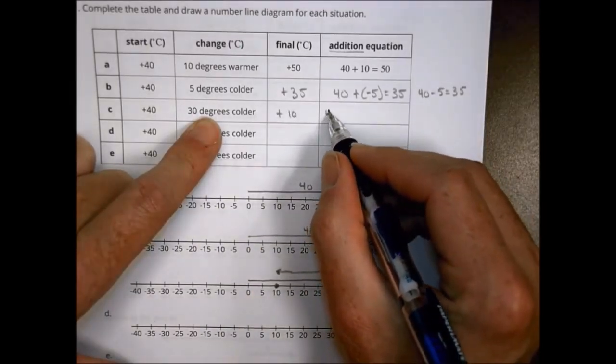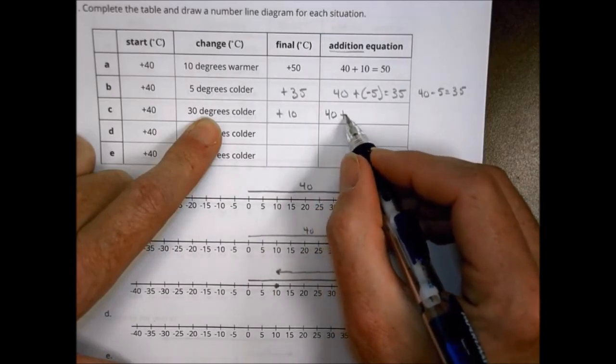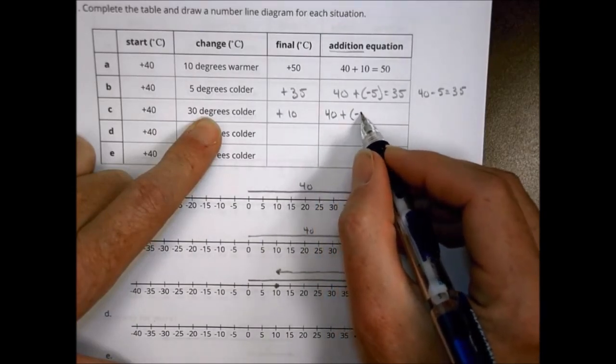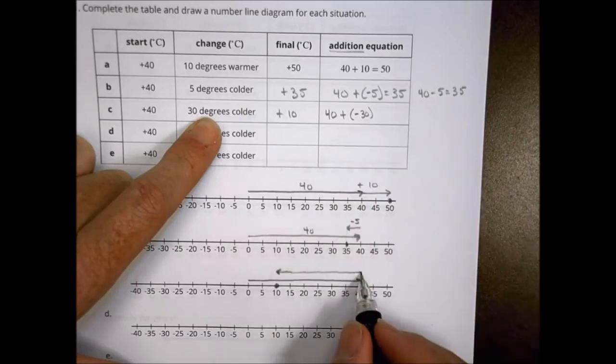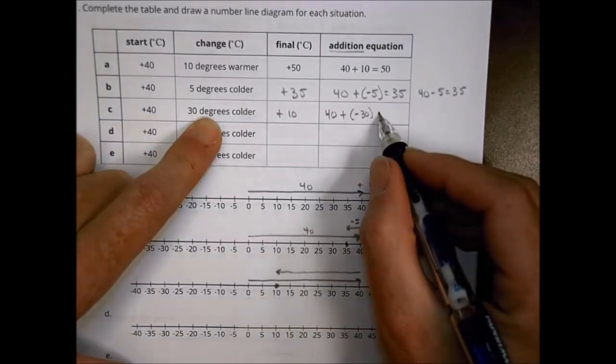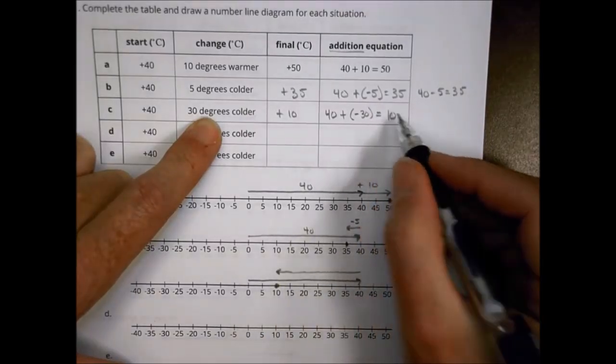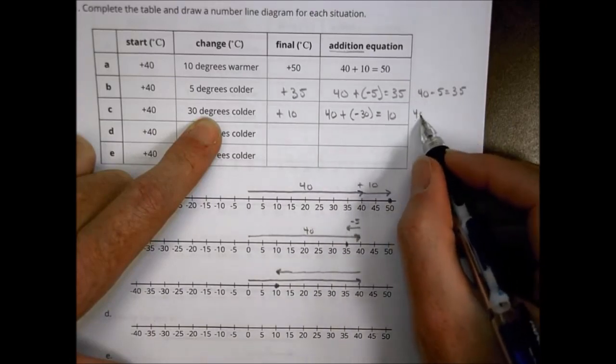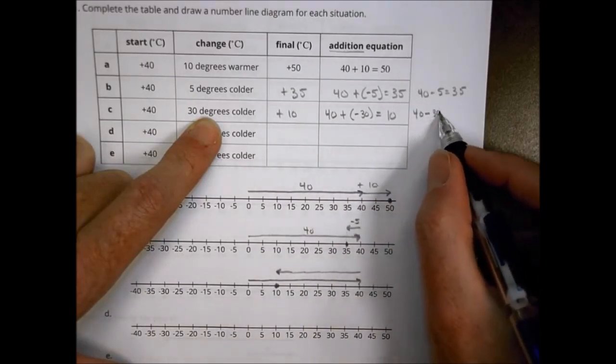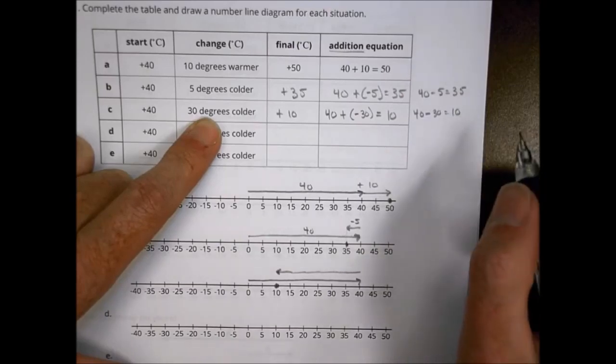Again, as an addition sentence, this is taking 40, and I'm adding to 40 a negative 30, because I'm going to the left 30 degrees. And that lets me end up at positive 10. If I wrote it as a subtraction statement, I'd have 40 minus 30, and that equals 10 right there.